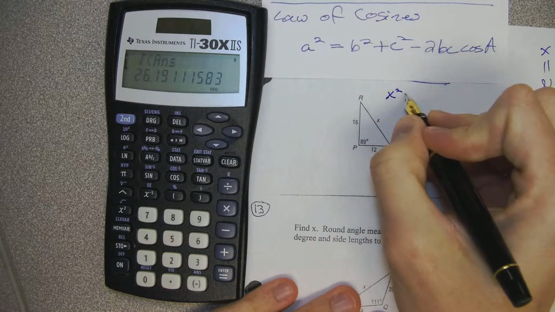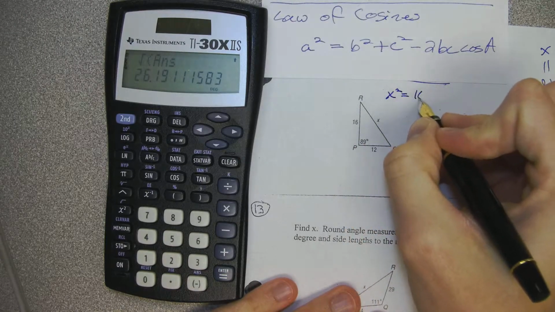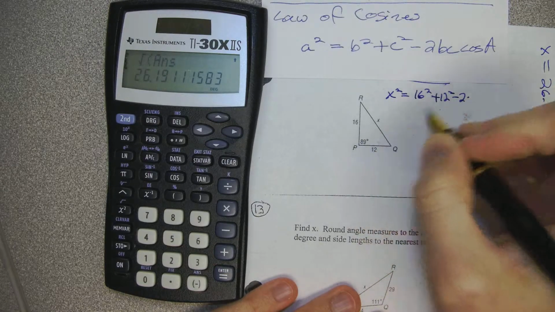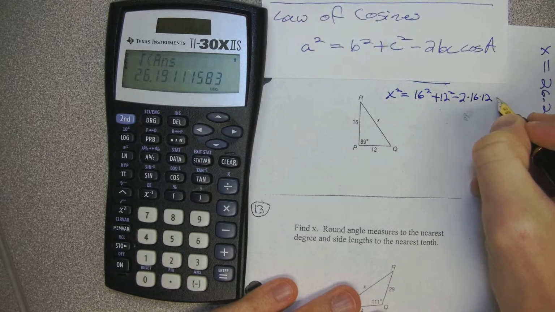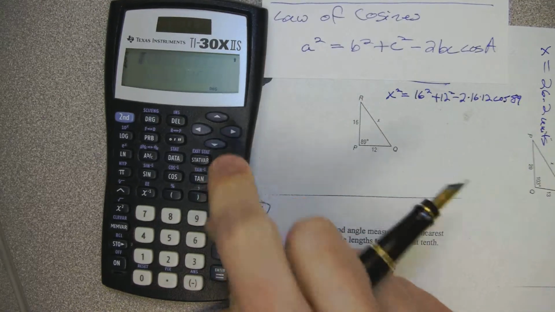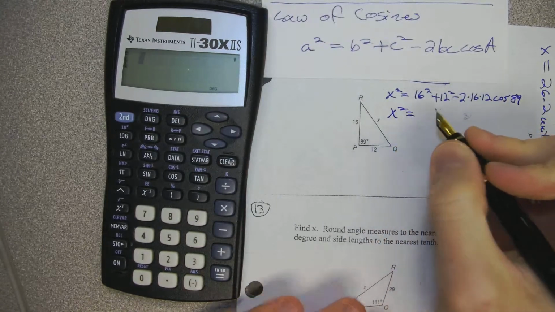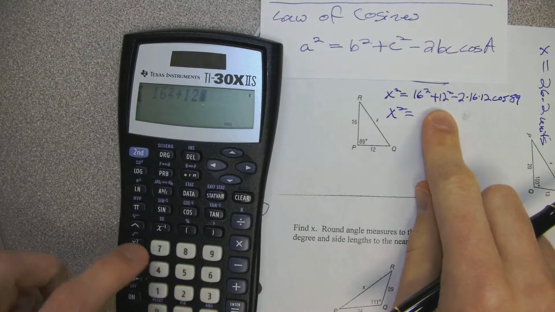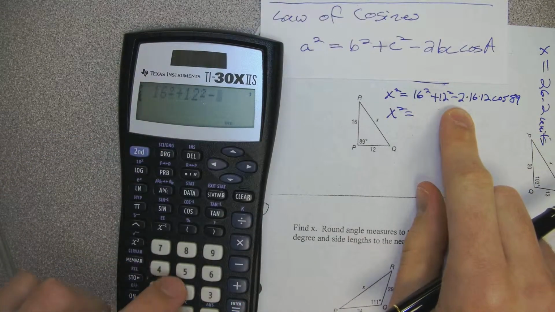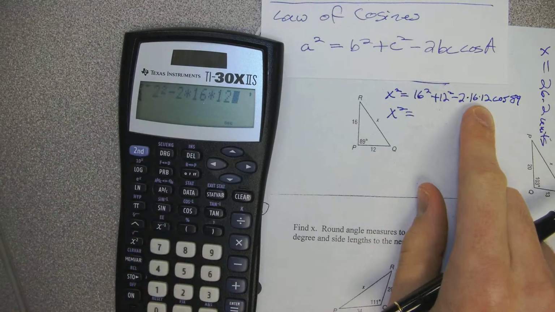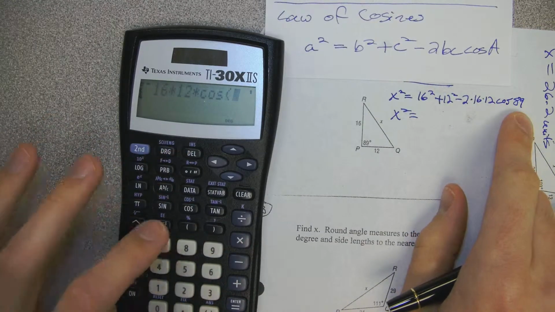X squared equals, now we need the two sides, so 16 squared plus 12 squared, minus 2 times our two sides, so 16 times 12, times the cosine of our angle, and in this case the angle is 89 degrees. So I'm just going to type all that into my calculator again. X squared equals 16 squared, that matches, plus 12 squared, that matches, minus 2 times 16 times 12, that looks like it matches, times the cosine of 89, and that matches.